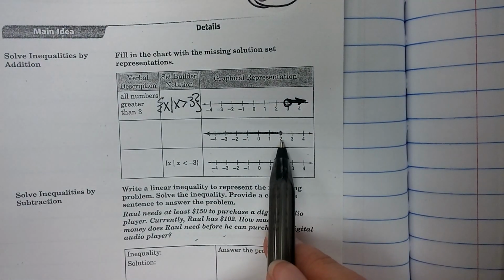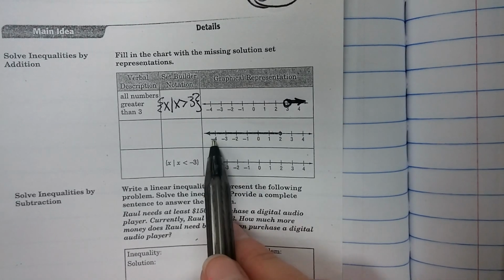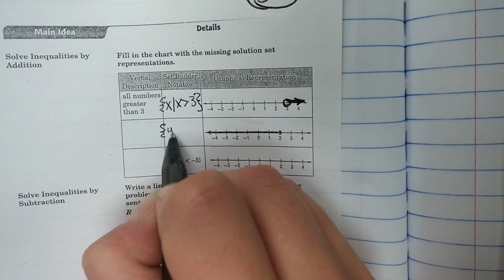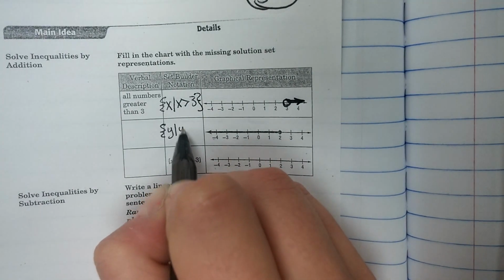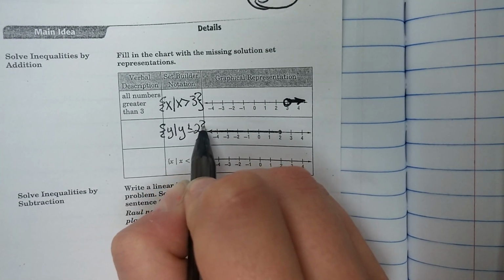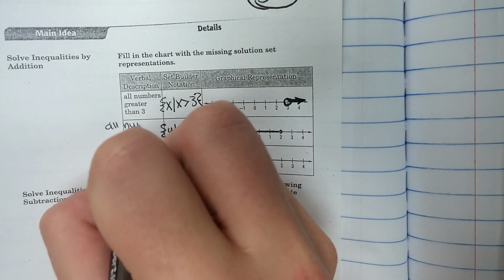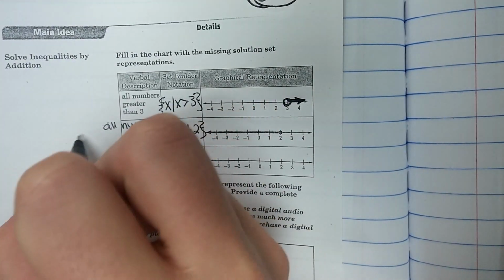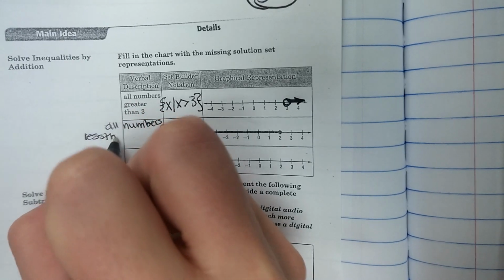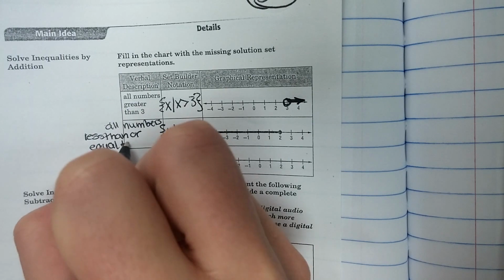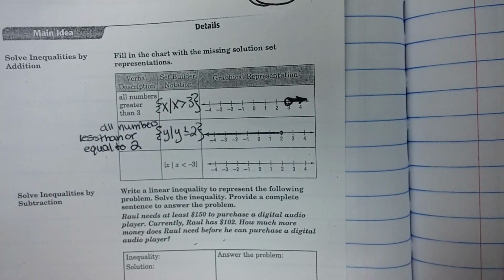Okay, this one right here, we're looking at all the numbers less than 2. So our set builder notation, we can use any variable we want, y such that y is less than or equal to 2. And in words, this would be all numbers less than or equal to 2.